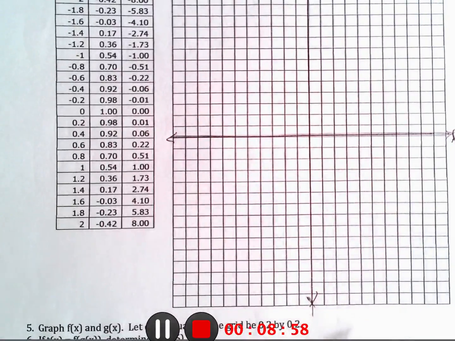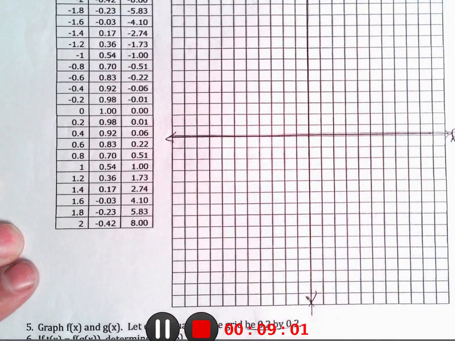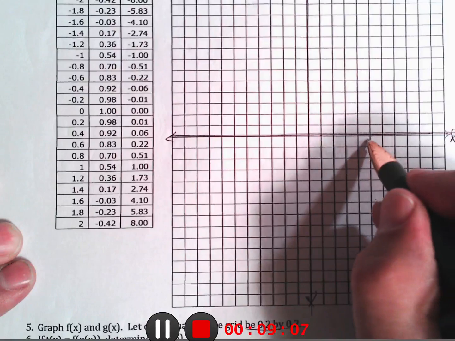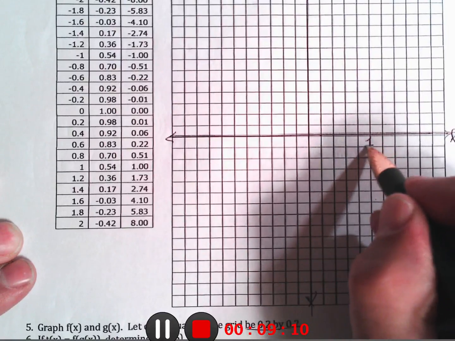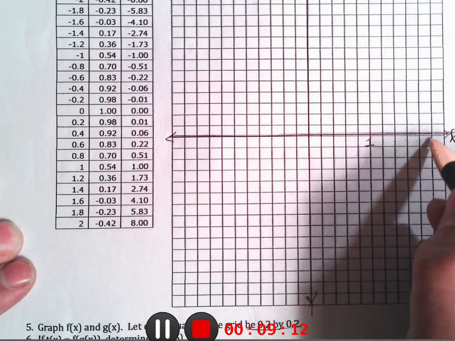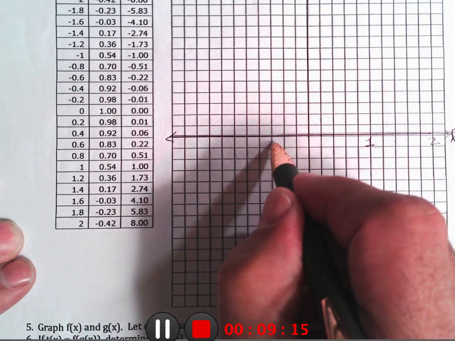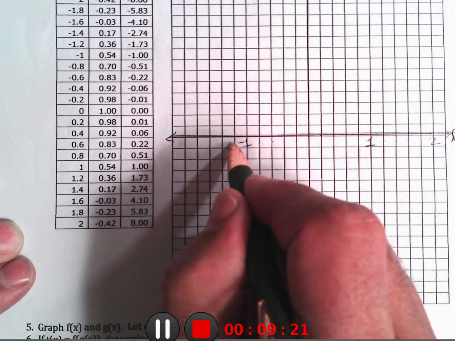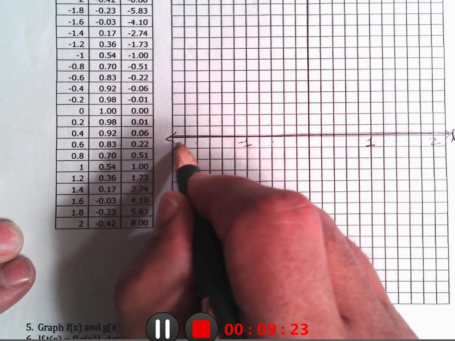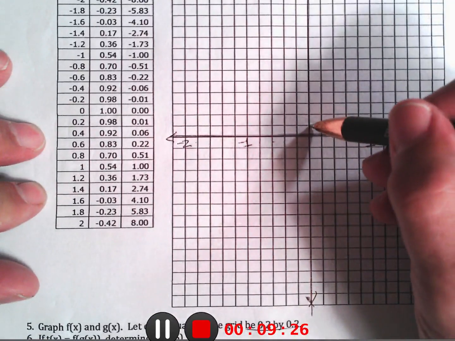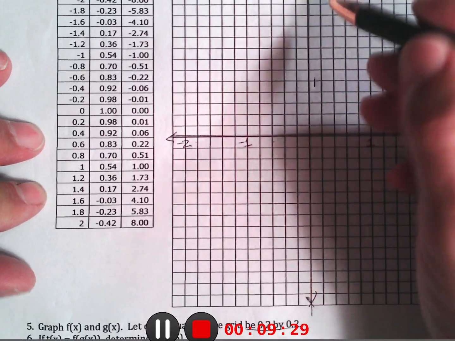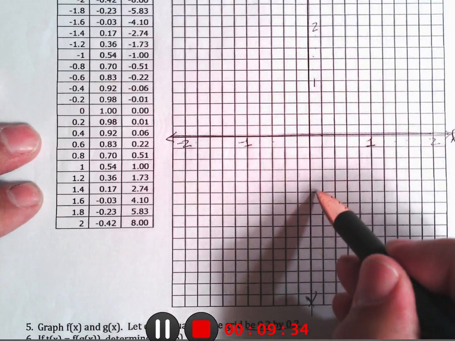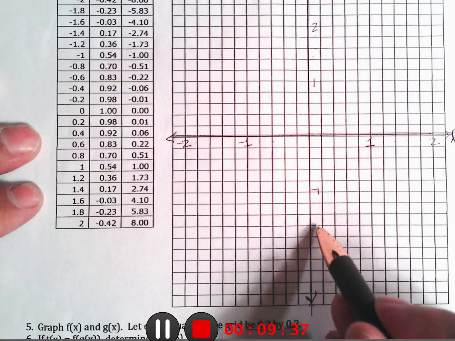And I said make the grid go 2/10 by 2/10. 2, 4, 6, 8, 1. 2, 4, 6, 8, 2. Minus 2, 4, 6, 8, minus 1. Minus 2, 4, 6, 8, minus 2. 2, 4, 6, 8, 1. 2, 4, 6, 8, 2. Minus 1 and minus 2.